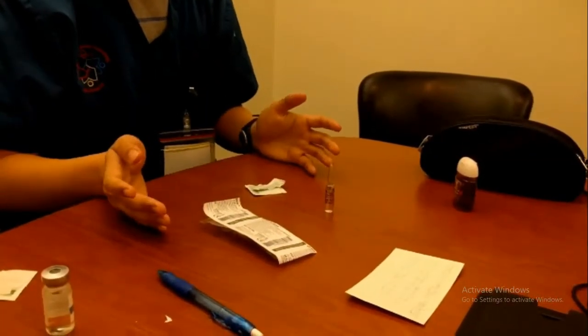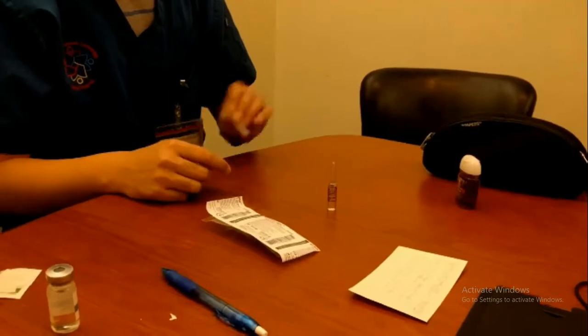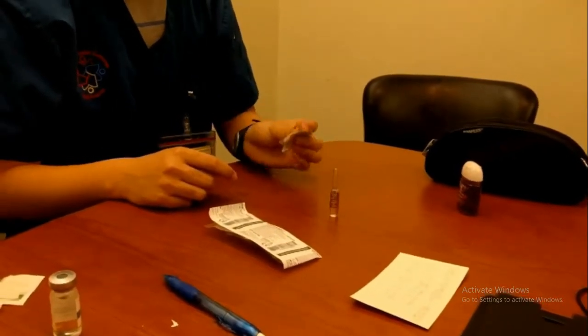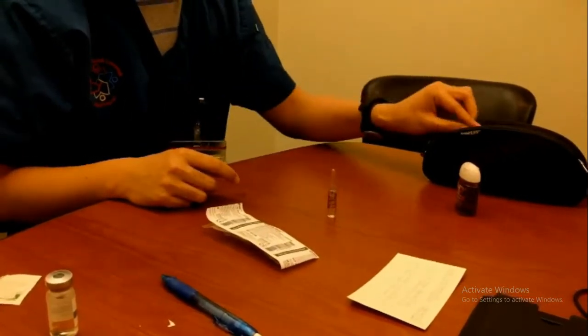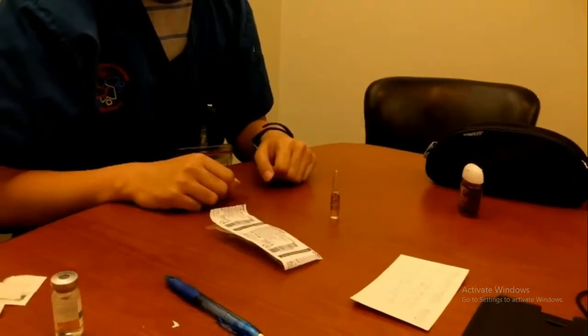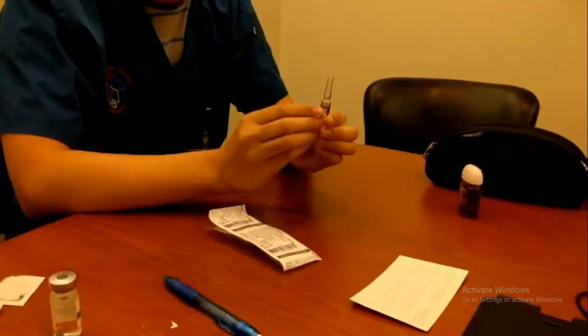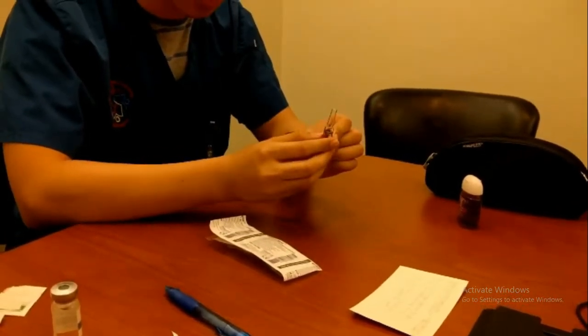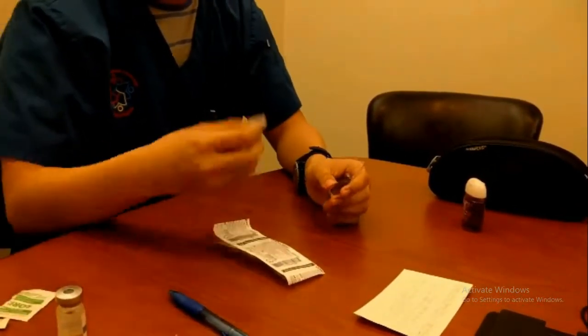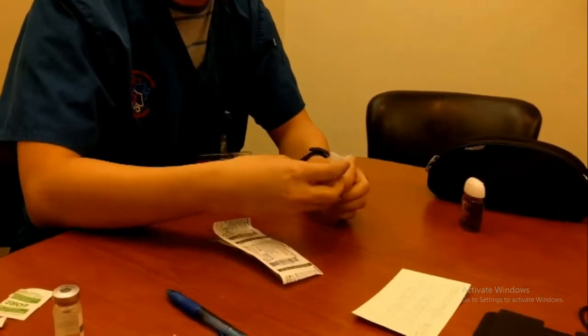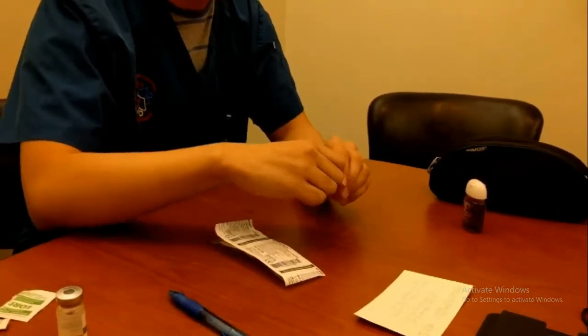Alright, before I start the intramuscular injection preparation, I'm going to be taking my garbage from the previous subcutaneous injection and just putting it in the trash, because it does not need to be in the sharps container. Alright, so first I'm going to start by viewing the ampule, making sure that none of the liquid is in the neck, and then I'm going to be taking an alcohol swab and just making sure that I put it around it while I break it.